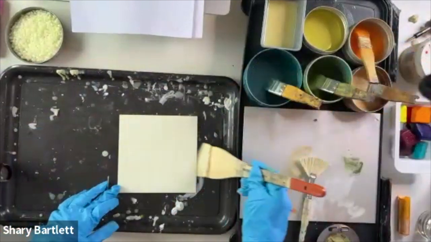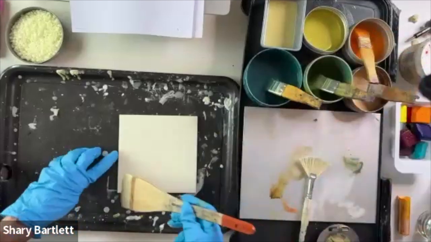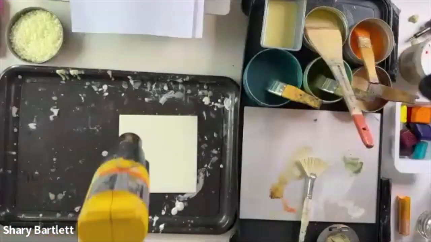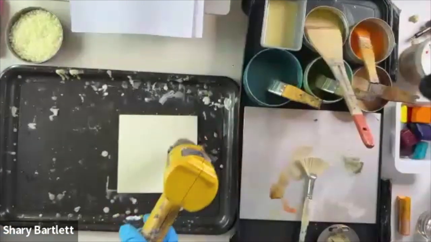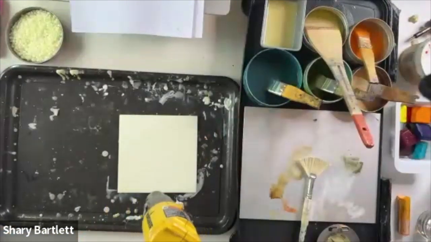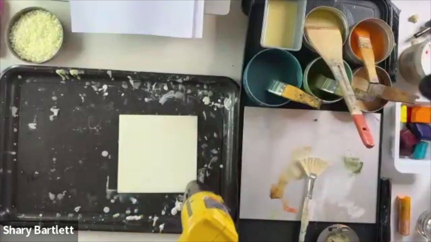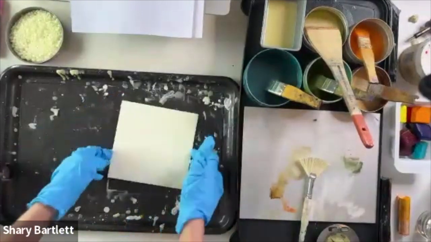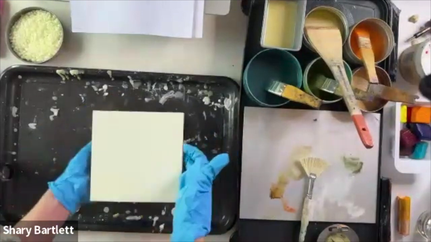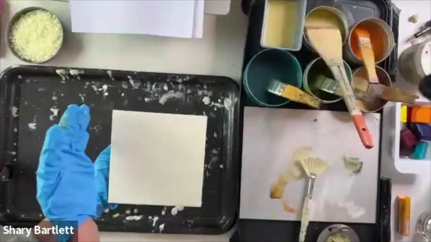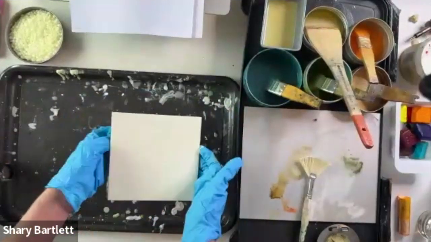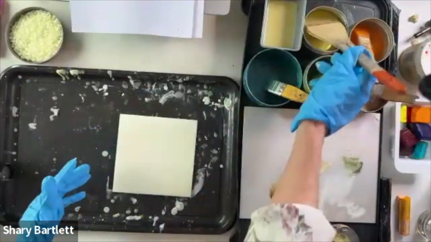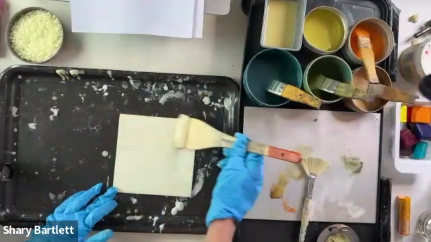I waited till it became a bit matte, and then I'm adding more wax. I'm going to fuse it. I'm going to turn it again. And the reason for that is that when you start with your brush, it ends up being a bit thicker on one side than it is on the other. So I'm just cooling it down a little bit, and I'm going to do another layer here.